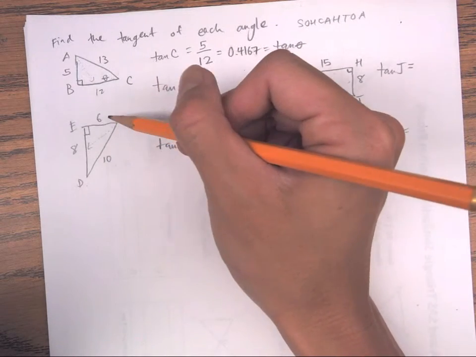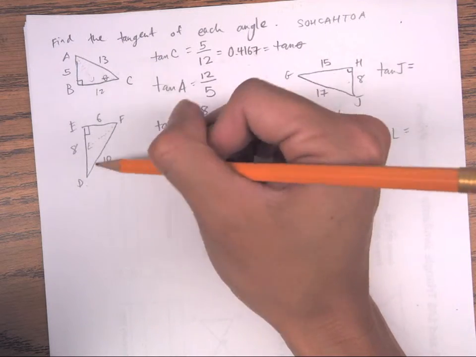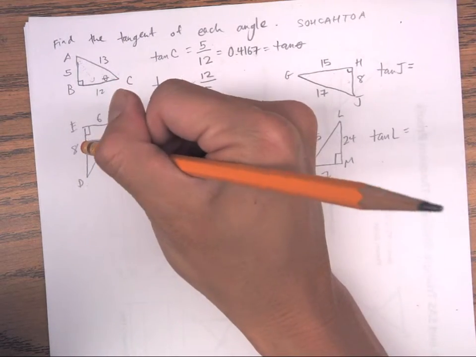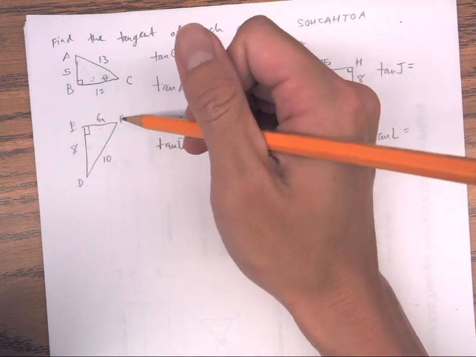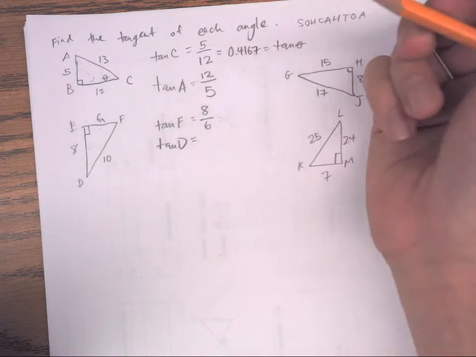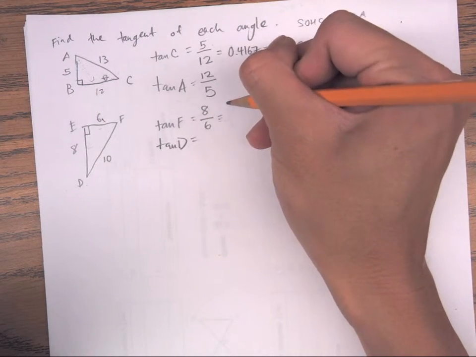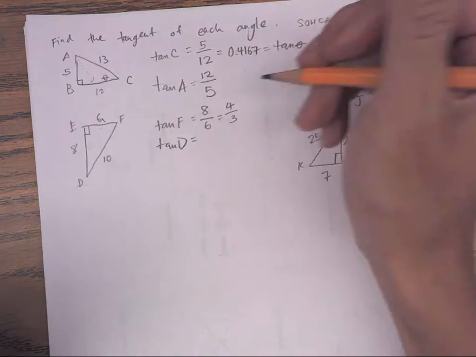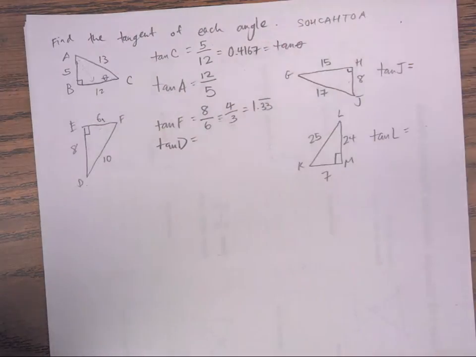Then we look at the side that is adjacent, or next to angle F, but is not the hypotenuse. So the side that is adjacent to angle F would be EF, which is 6. That means the tangent of F is going to be 8 divided by 6, which is 4 divided by 3. If you do 4 divided by 3, this is 1.33.